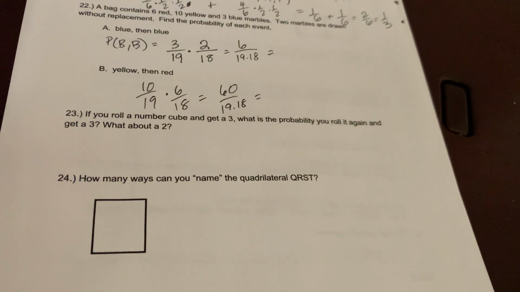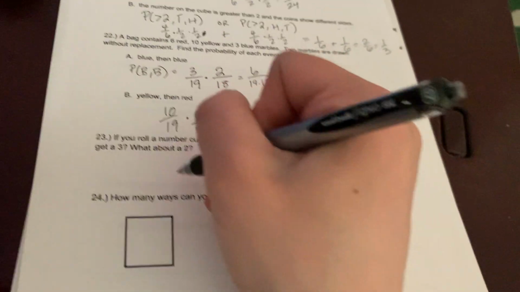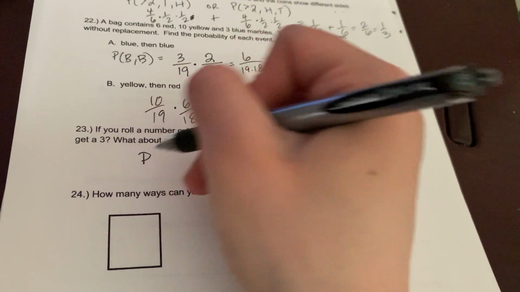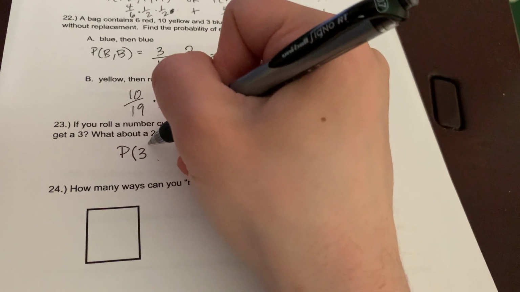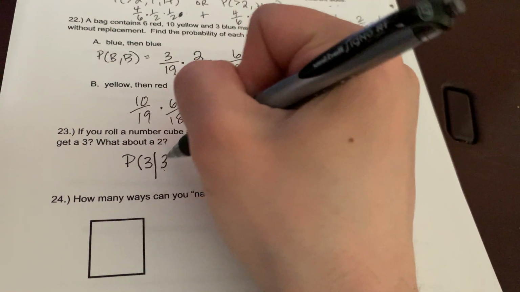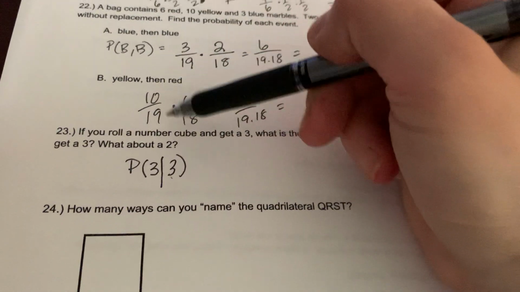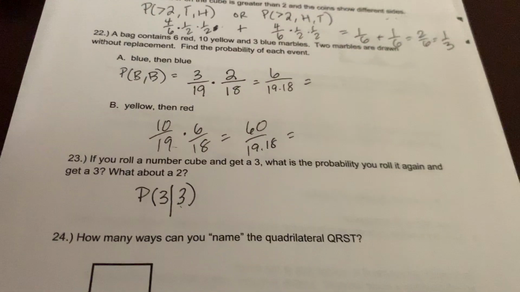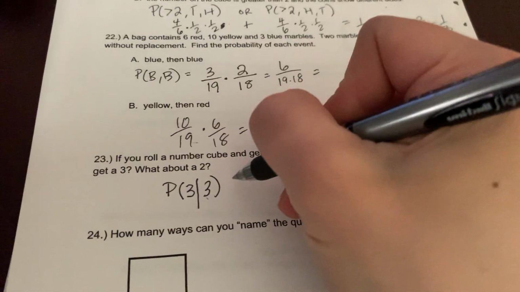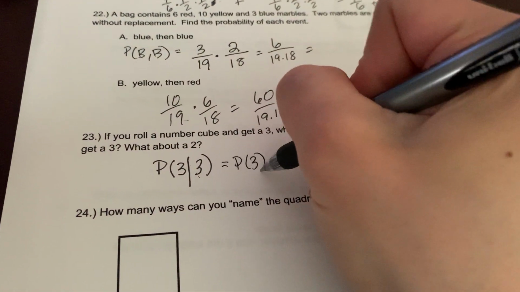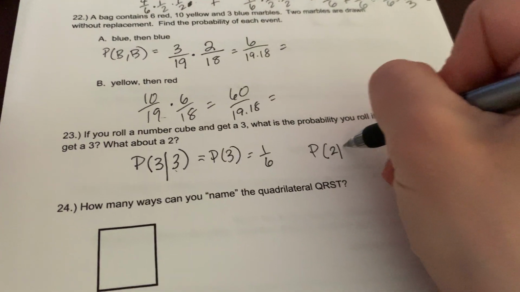Number 23: if you roll a number cube and you get a 3, what's the probability you roll it again and get a 3? Okay, so we didn't go into depth. This line means "given that I just got a 3." What's the probability I get a 3 given that I just got a 3? Well, if I roll a 3, does it affect my next roll? No. So this is just 1 out of 6. Same thing: what's the probability I get a 2 given that I just got a 3? 1 out of 6.